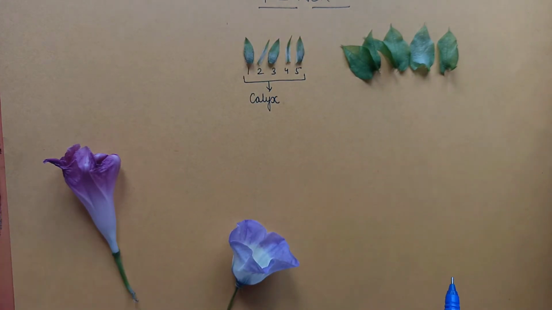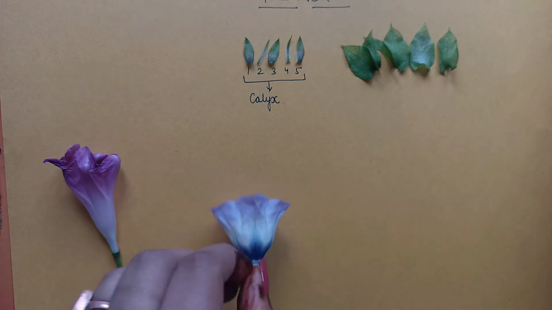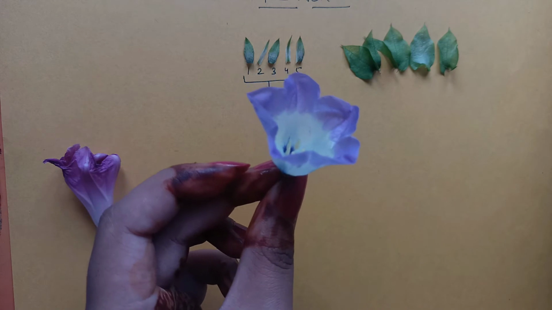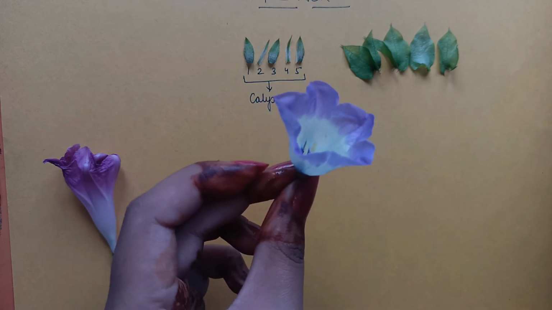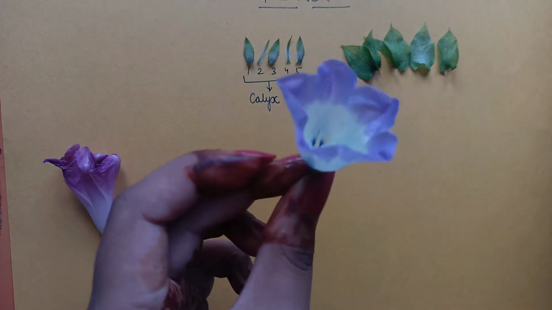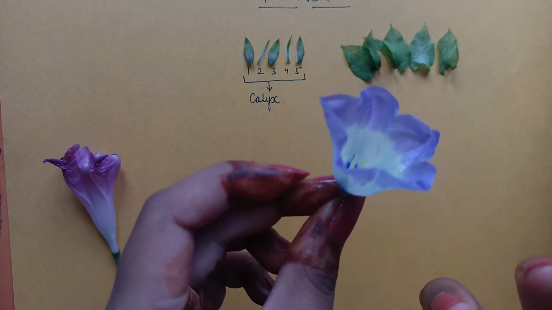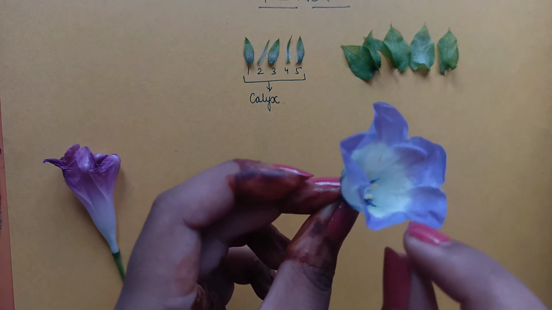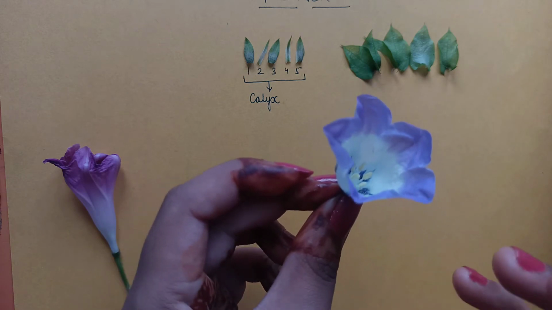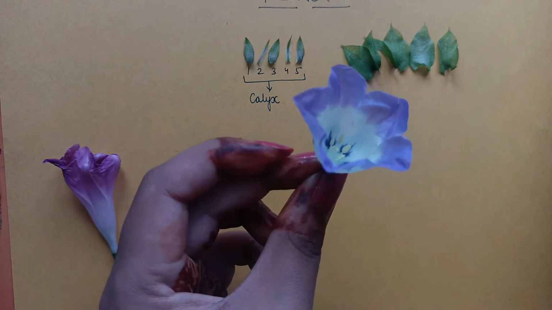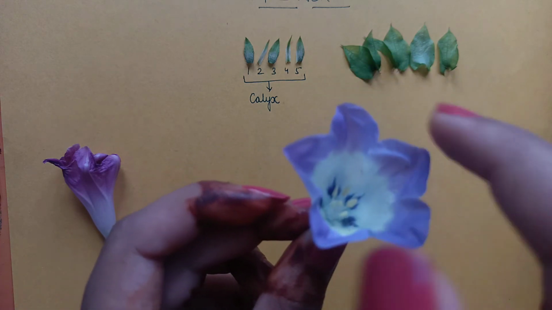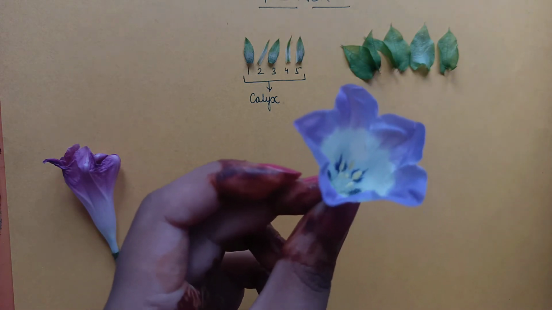Okay, now after sepals we have petals. We have this colorful part, that is the petal. It is the most attractive part of the flower, and they may be scented. They are attractive because their function is to attract insects for pollination. You will study in classes what pollination is. So this whorl is formed by petals.